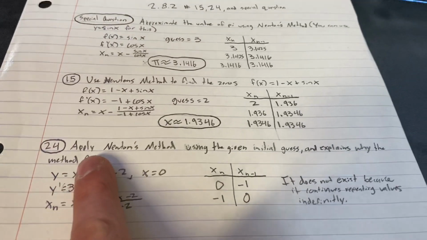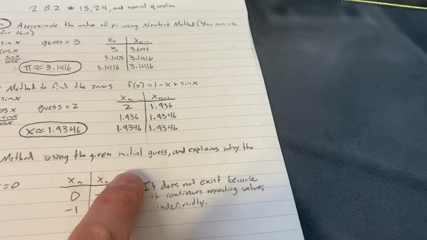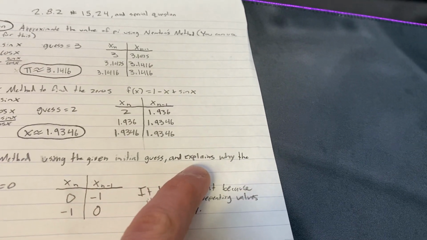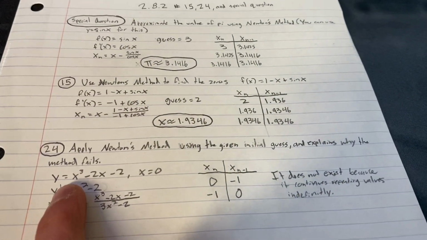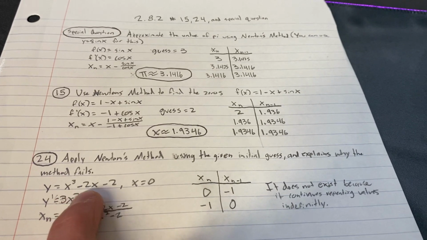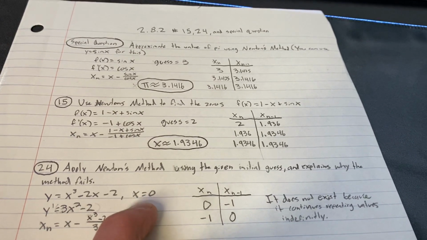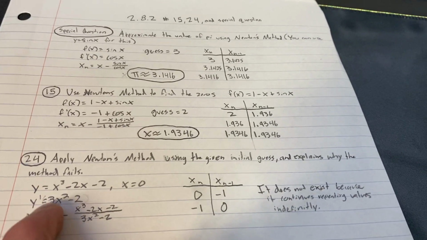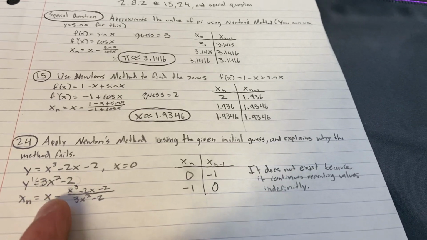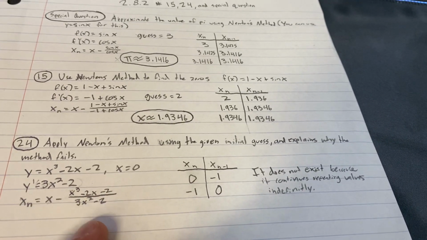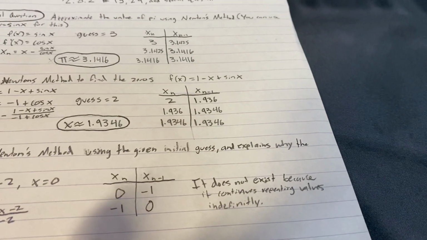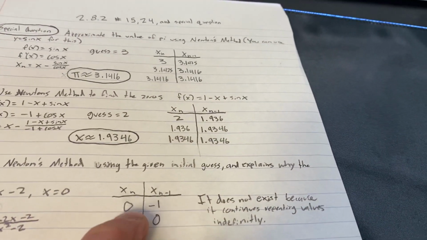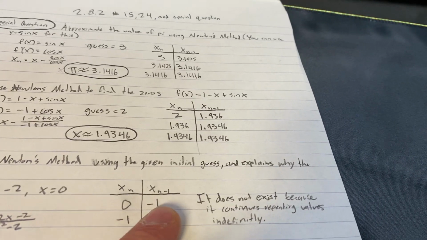And then 24 says apply Newton's method using the given initial guess and explain why the method fails. So I was given this equation with the guess as x equals 0. And so I first find the derivative, and then I use Newton's method, find the equation with Newton's method, and then I use the guess as 0 and plug that in, and I get negative 1.